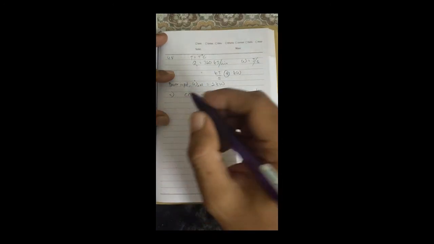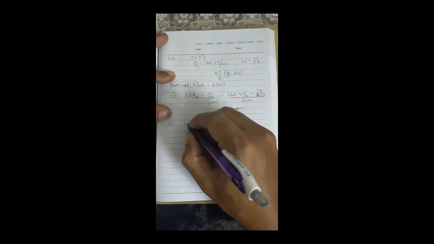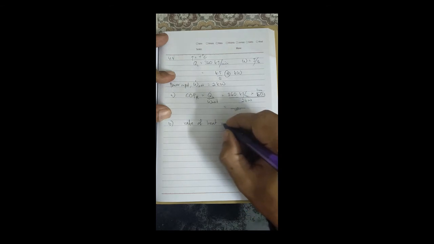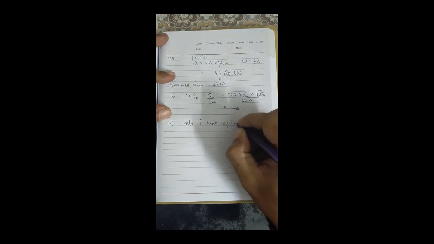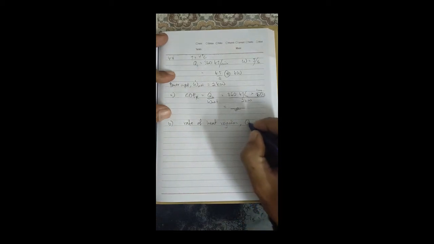Okay, so B, the rate of heat rejection. The heat rejected to the environment is your Q hot.